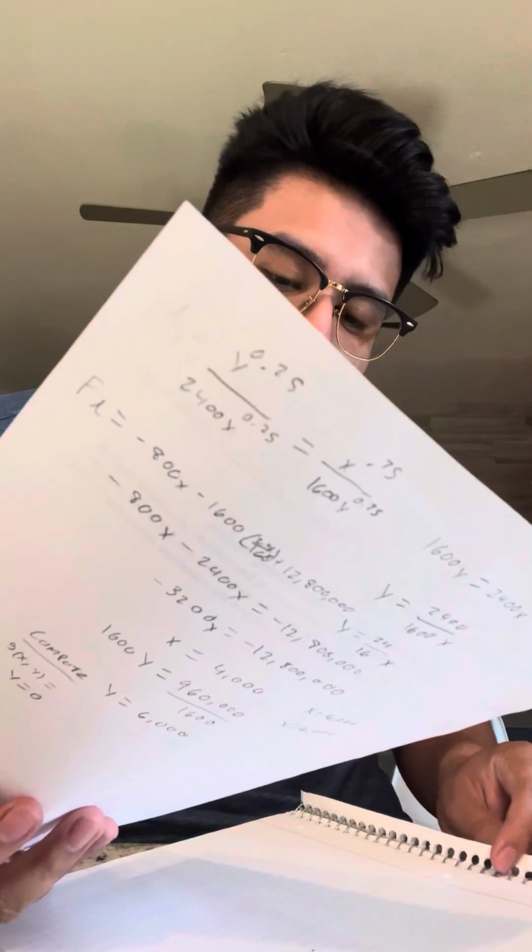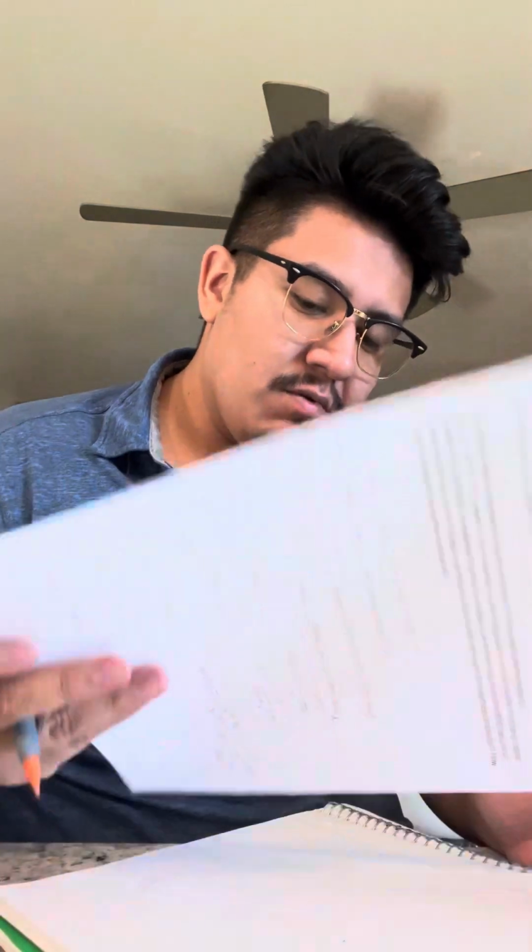If we plug in y equals 0, then the rest of the problem will equal 0. I'm sorry, I keep getting myself confused. f of x is going to equal 0 if we plug in y equals 0.